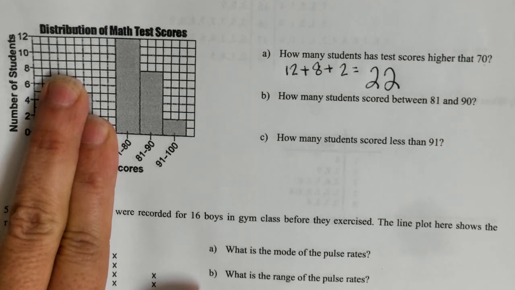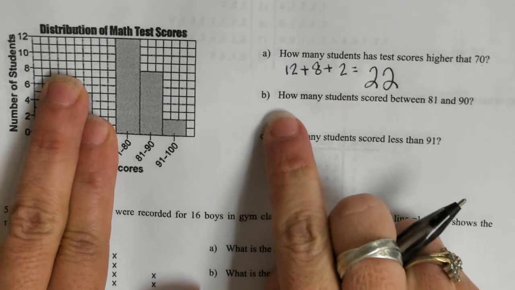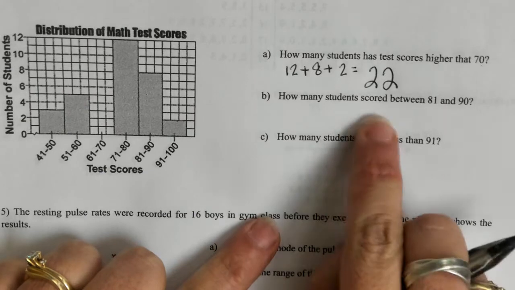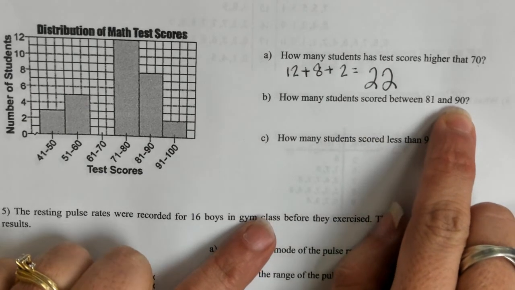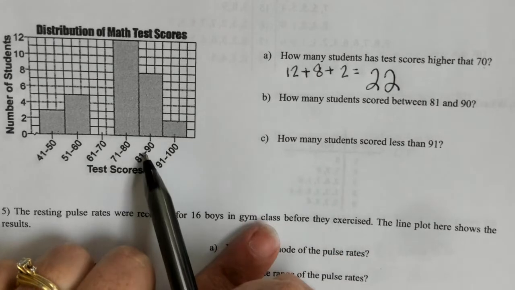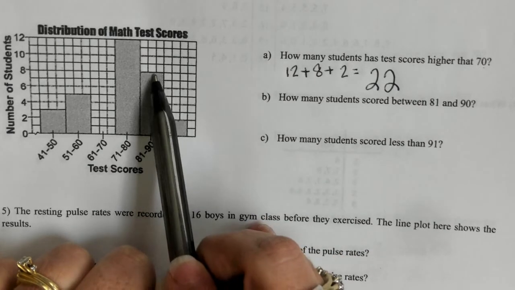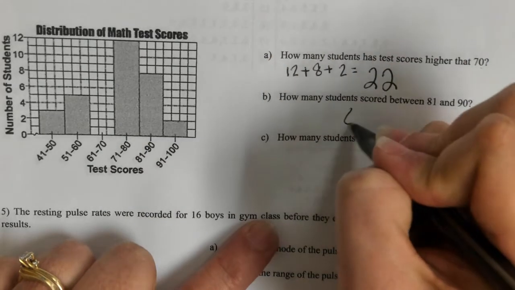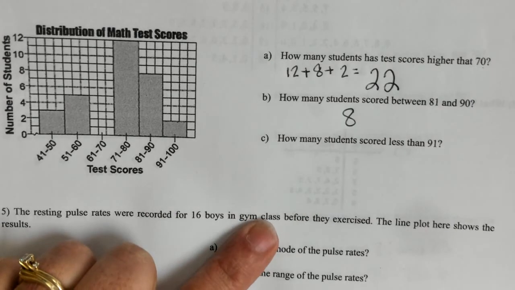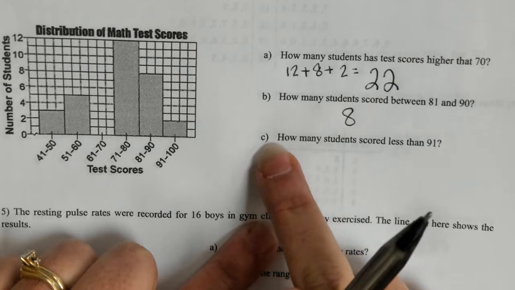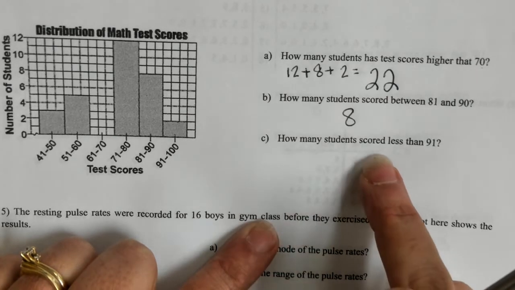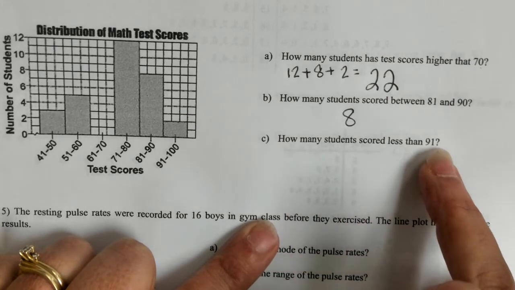Good on that one? Okay, go to letter B. How many students scored between 81 and 90? 8. Okay, 8 is just one of the intervals going up, and it is an 8. Okay, letter C. How many students scored less than 91?